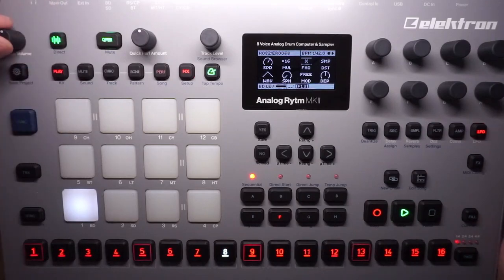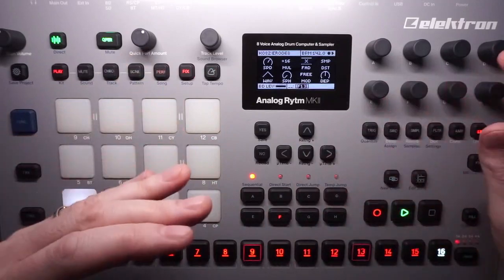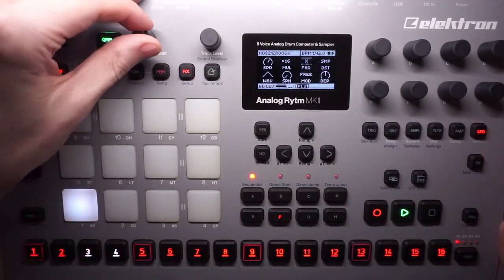Until you find one you like, right? Really nuts. And all it's doing is moving around the samples until you find something that sounds good.